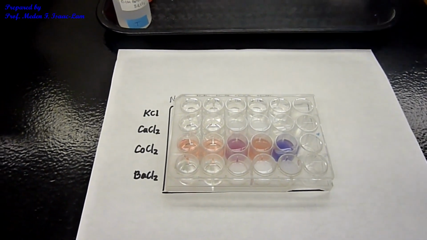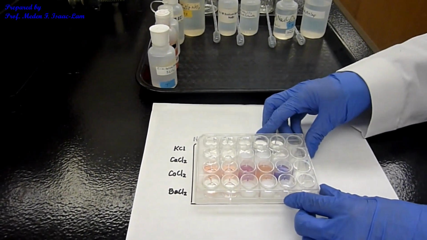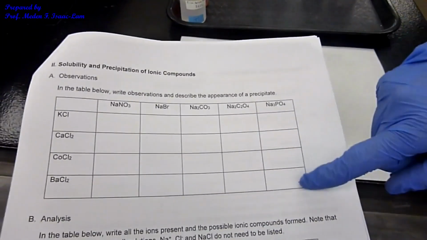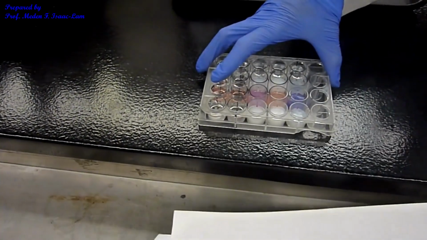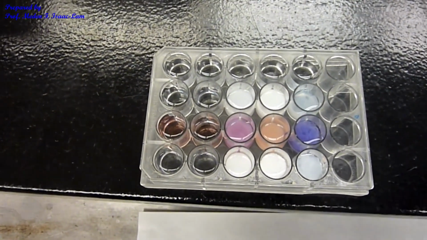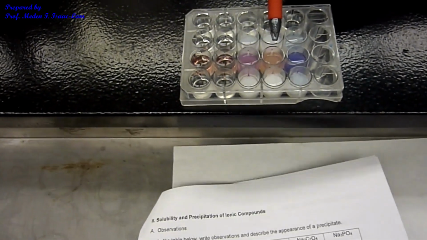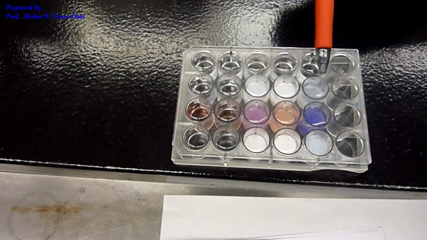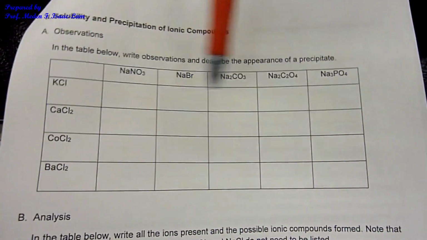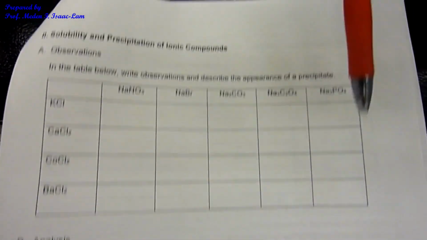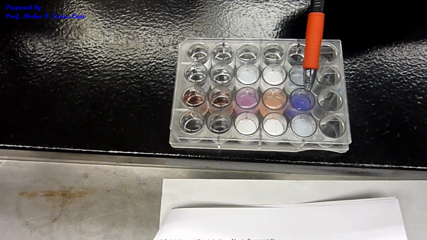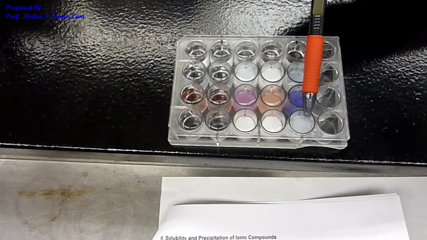So I saved these in case I need to redo. But now you can see, okay, this is now the last column here. Okay? And now you can see, okay? So actually if you go back to the original one, which is this part here, oxalate, you can now see more precipitate at the bottom. So this is the sodium phosphate, potassium chloride, calcium chloride, cobalt 2 chloride, barium chloride. So you can see that you see precipitate here. It's now purple, white precipitate solution, and then white precipitate.